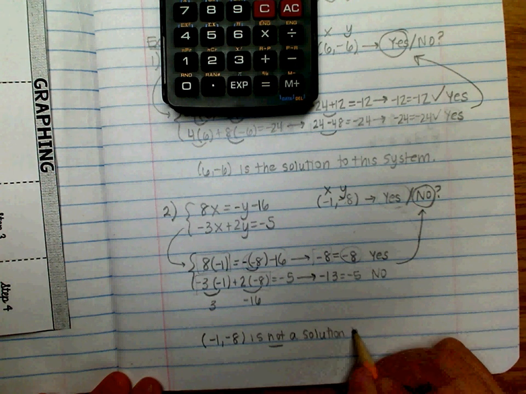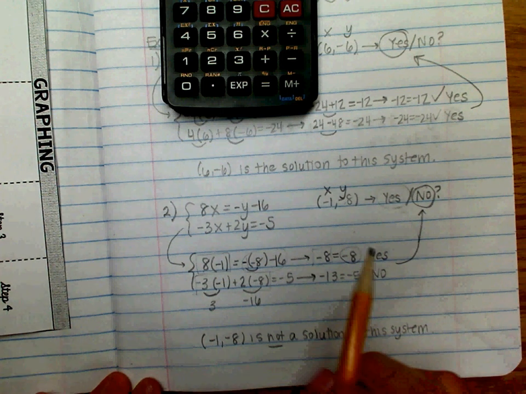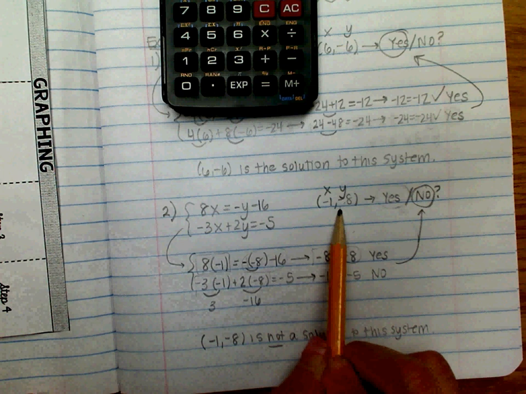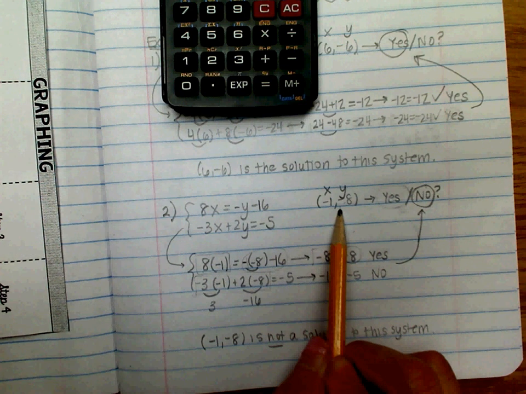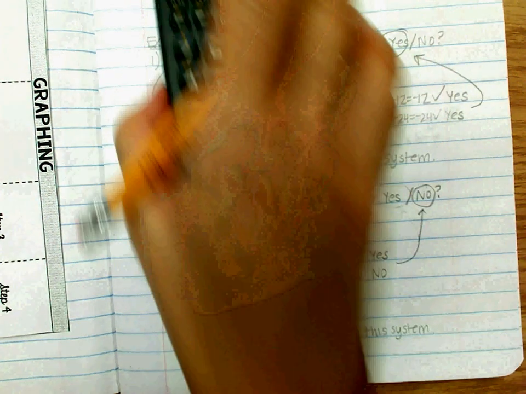to this system. Now, some students are like, does that mean that has no solution? No, it means that this isn't the solution. This is the wrong solution. It's something else. And if it's something else and it's a no solution, that's fine. But in this case, it's just that -1 comma -8 is not the solution. So that would end the notes.